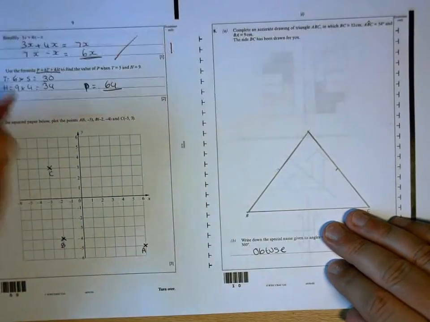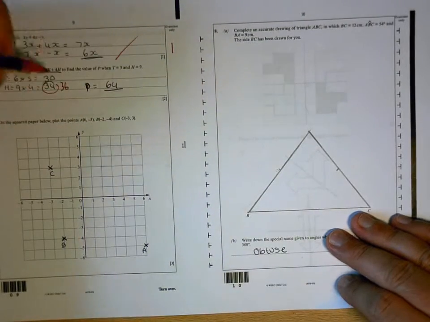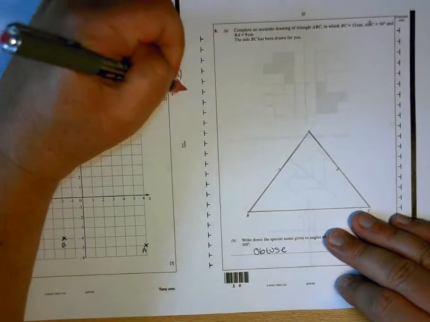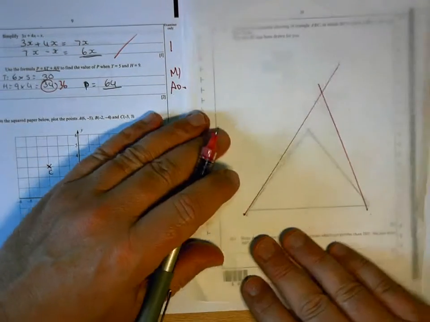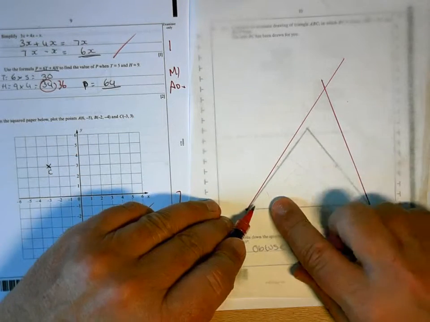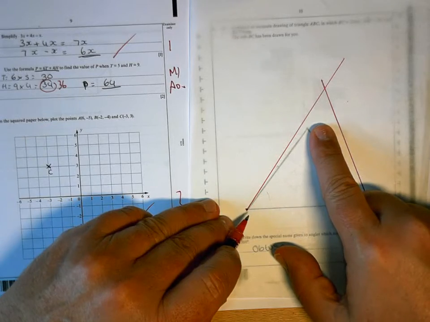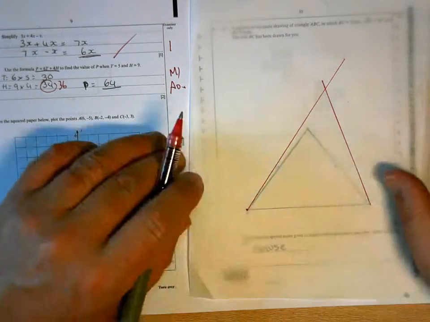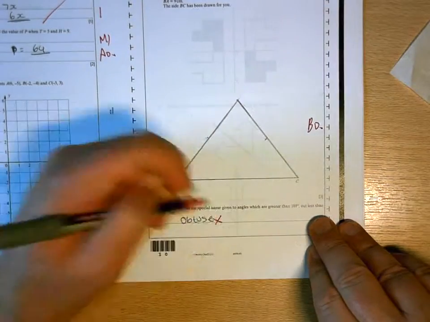6x is correct. 9 4s are 36, so that's your mistake there. That's good. We're looking for an angle of 54 degrees. Your angle is a little bit below 54 degrees and it's certainly not 9 centimeters long. So you're going to lose those marks.